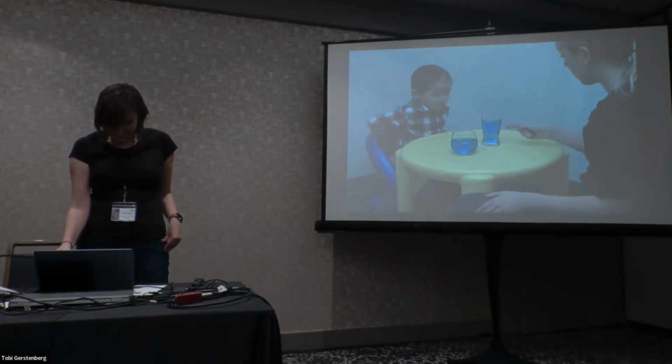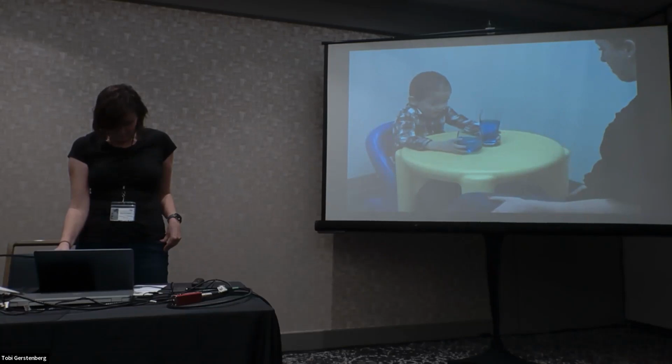Does this glass have more water? Does this glass have more water, or are they the same? Ooh, let's see.